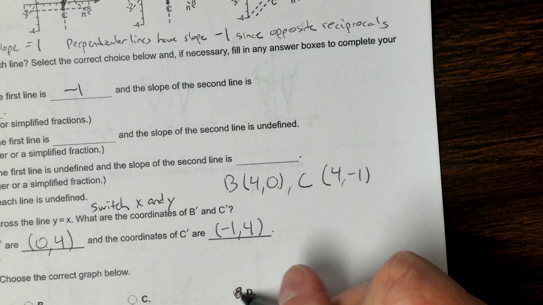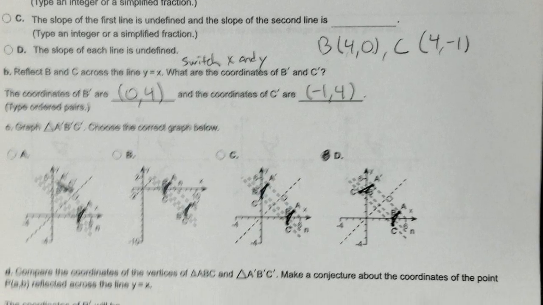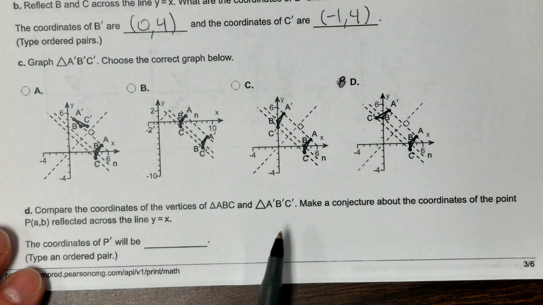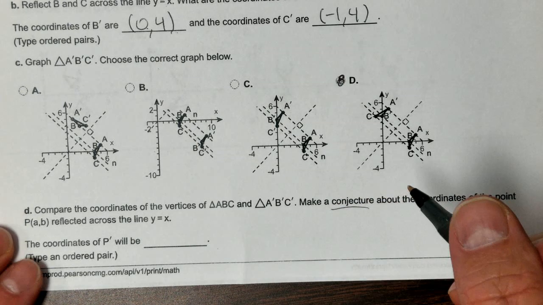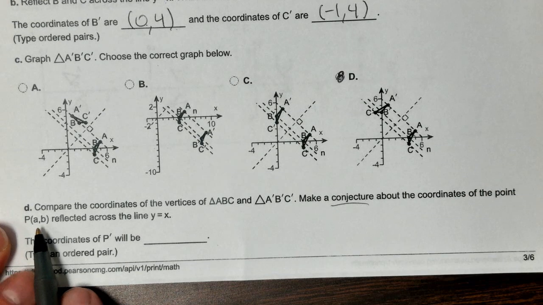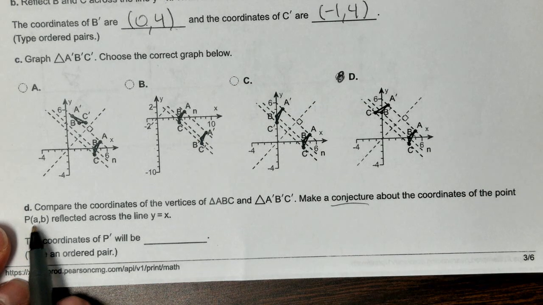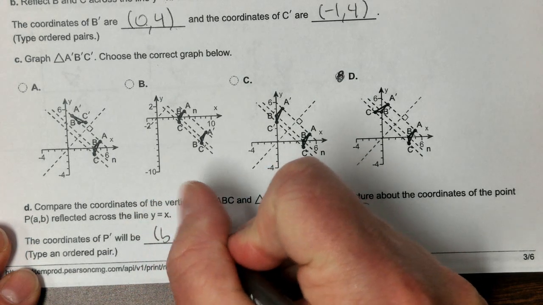So it's the D graph. And then the last part of this asks for a general equation, which they're saying is a conjecture or guess about what are the coordinates when you reflect across y equal x. So if it's a comma b, then it would be b comma a.